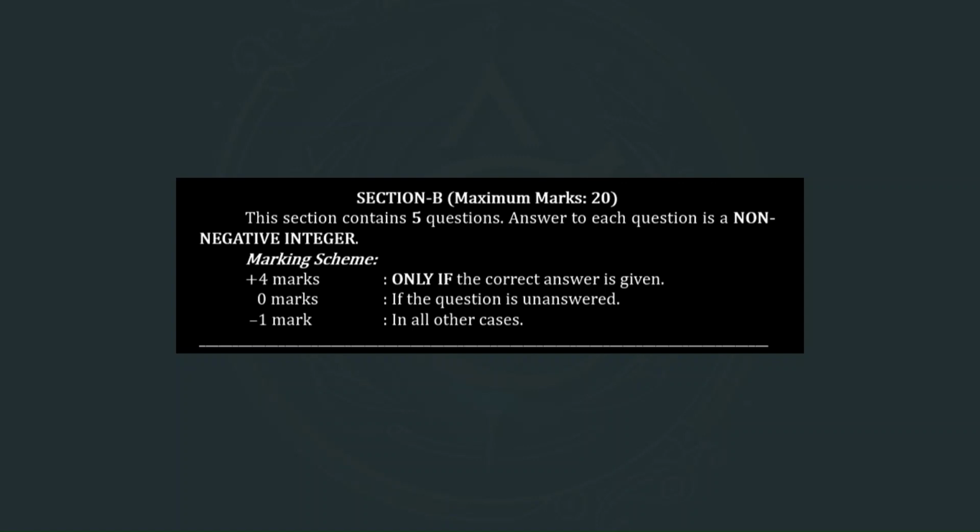This is part 2 of the discussion of the second mock paper for JEE Main 2025. We already discussed part 1, which is Section A, in a separate video. I will link that video in the description. You can check out that video after seeing this discussion. So let's begin our session.